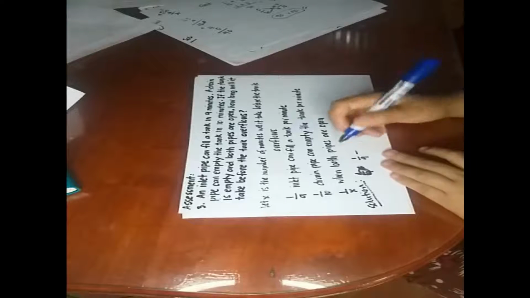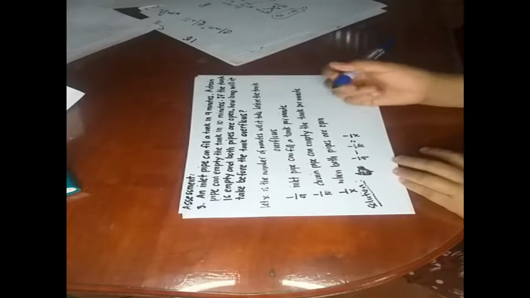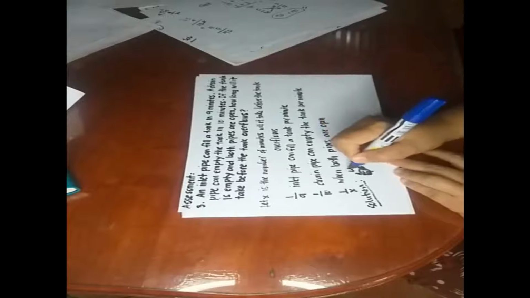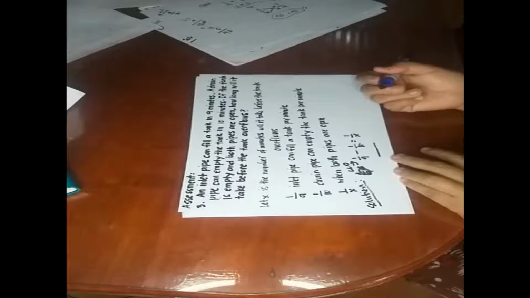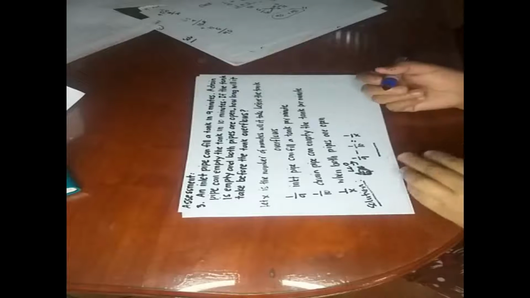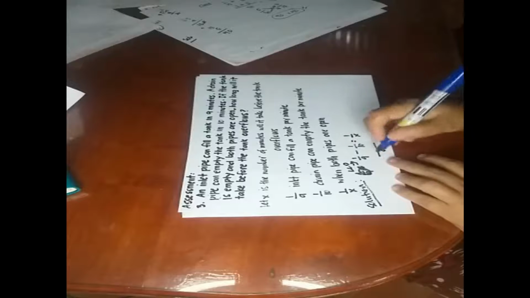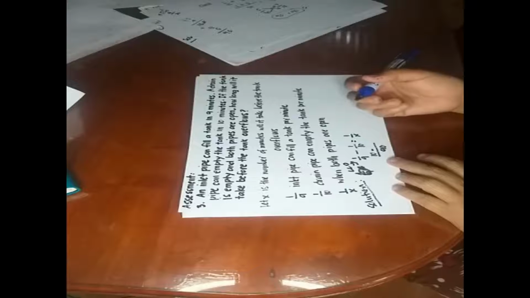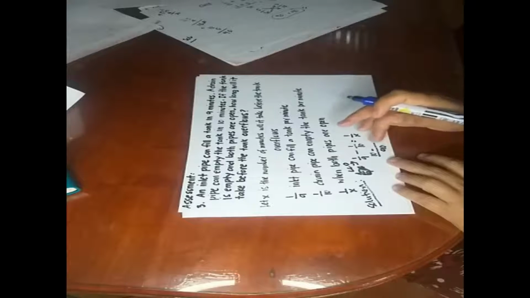This is 1/9 minus 1/10 equals 1/x. So LCD is 90. 90 divided 9 is 10, minus 90 divided 10 is 9.